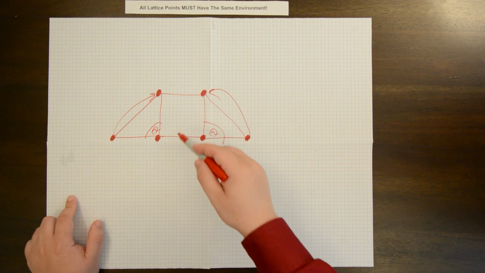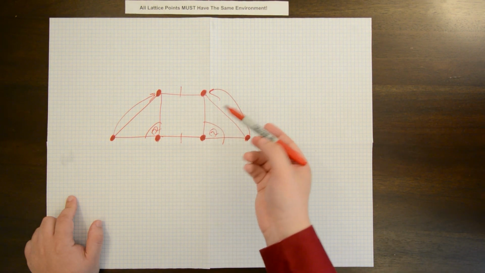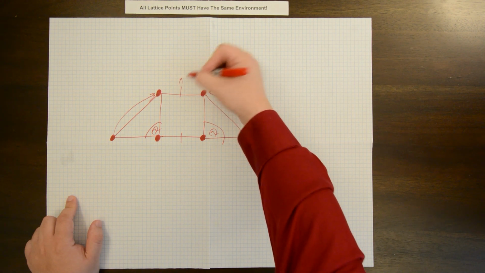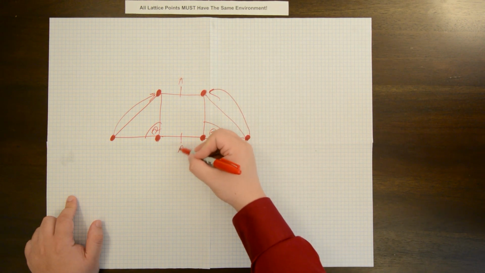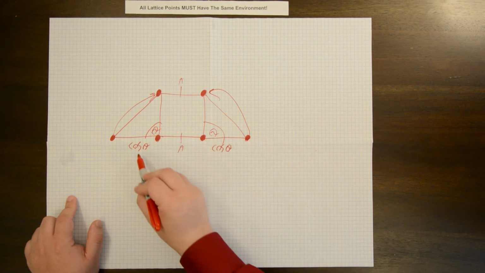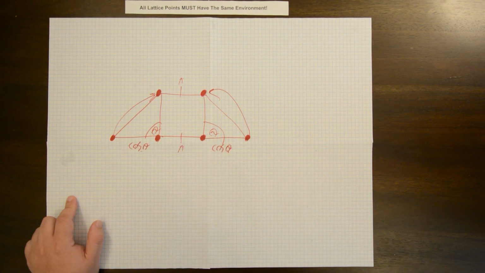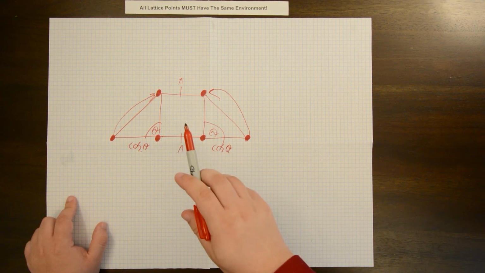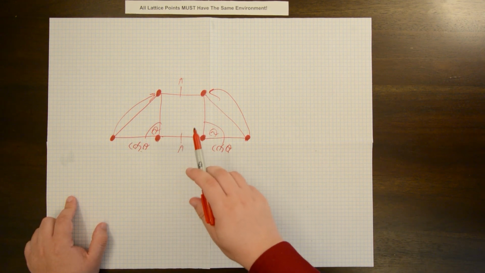These 2 center areas are the exact same distance. So that means that whatever this distance is just the same distance plus 2 cosine theta.